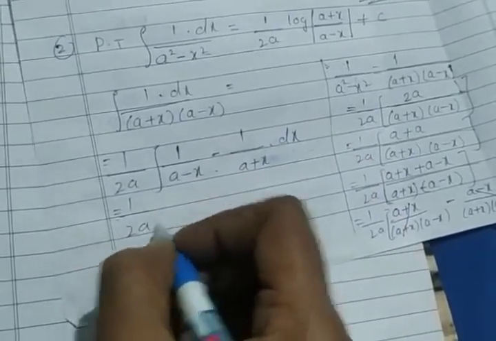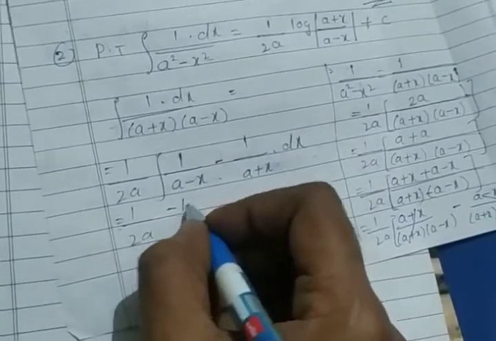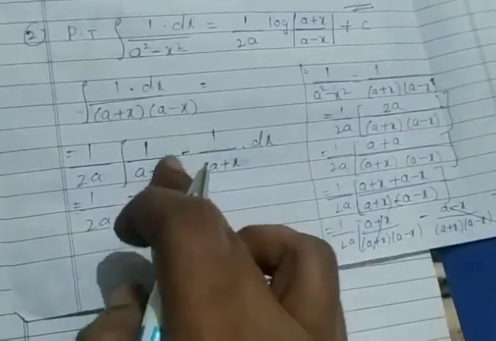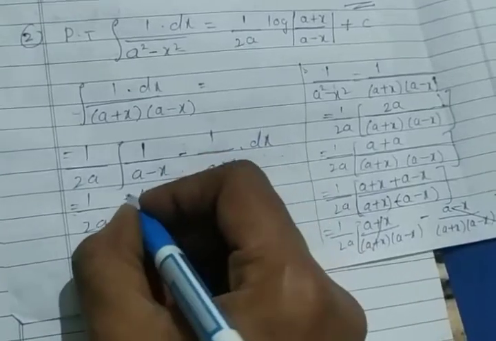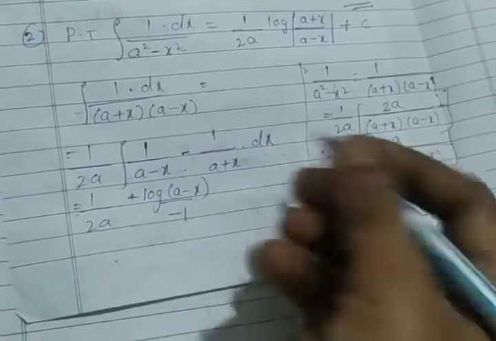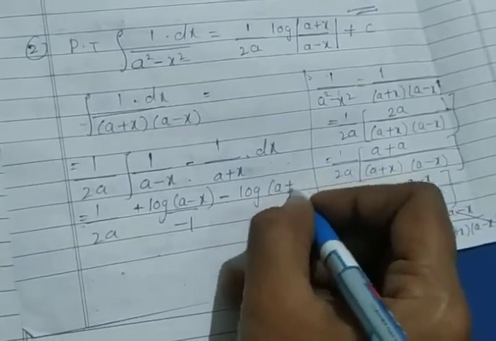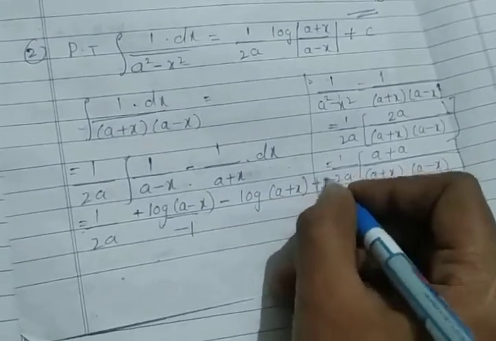1 by 2a into minus log of a minus x, because the x is negative, that's why. Or you can write it as divided by minus 1, both are one and the same. Minus log of a plus x plus c.